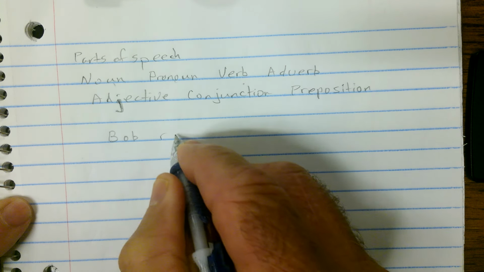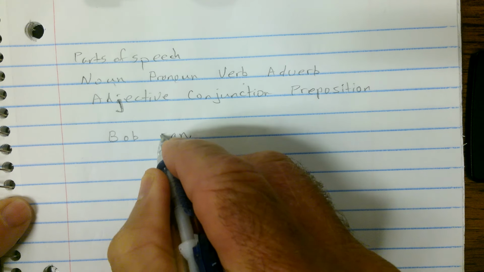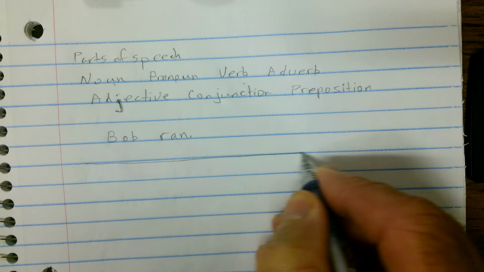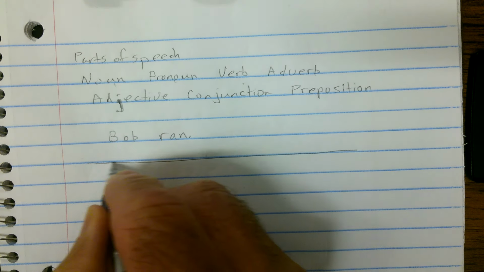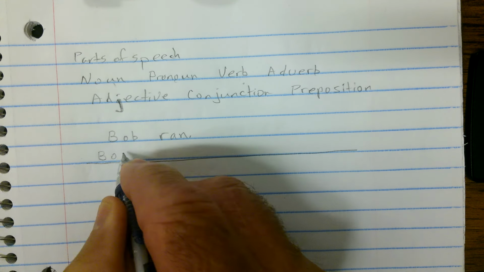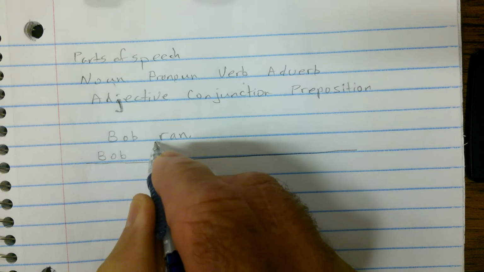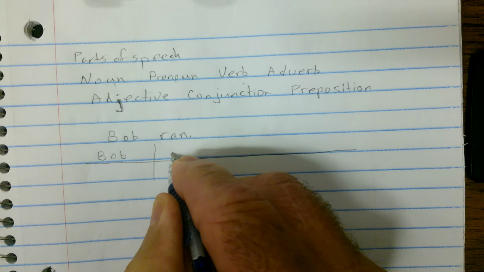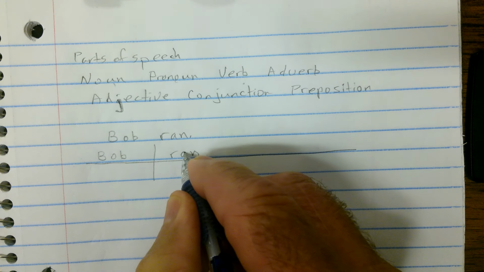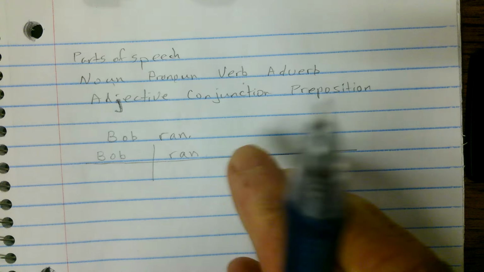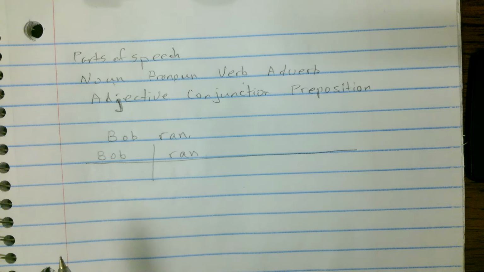Bob ran. It doesn't matter where Bob ran, he just ran. When you diagram a sentence, the first thing you do is you draw a straight line. Then you write the subject on one side and then draw a line through, and the predicate on the other. So in this case, we have Bob ran. Very simple sentence. That's your entire diagram.